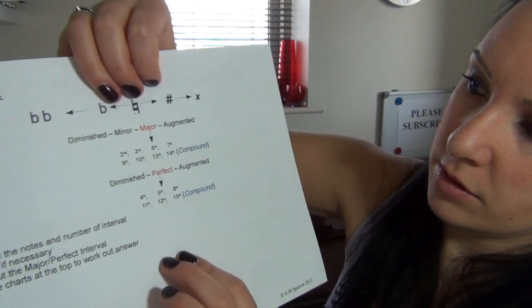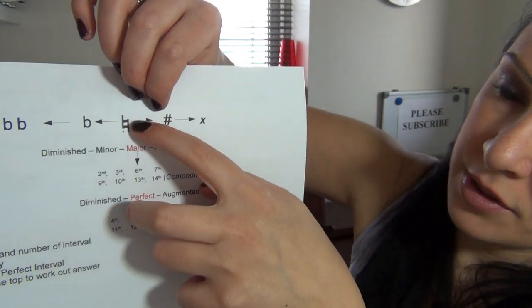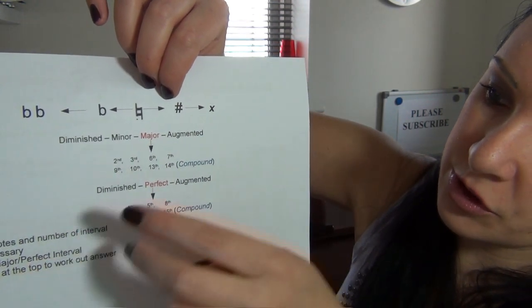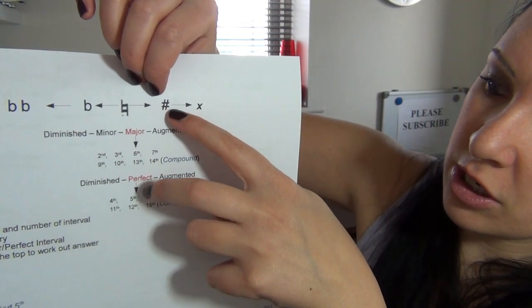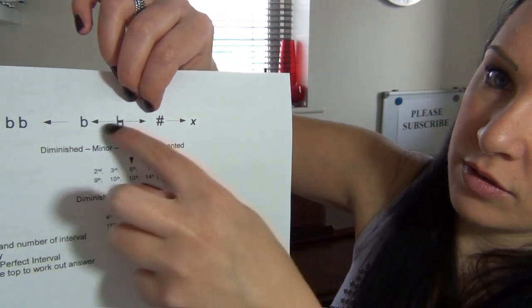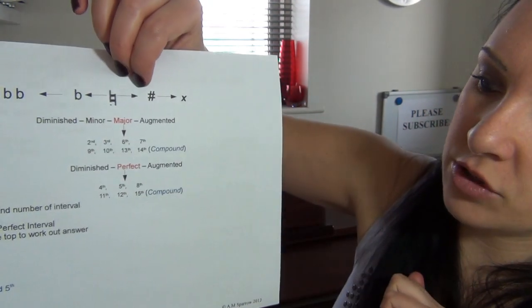So I've got perfect and a G natural here. Now I need to go from a G natural to a G sharp. So my top finger moves up to G sharp. So this one moves one to the right as well. Wherever you're moving from here, you do exactly the same. They work in tandem with each other.